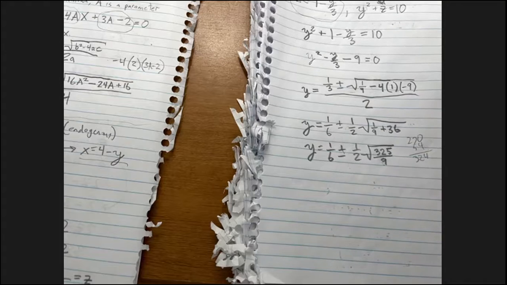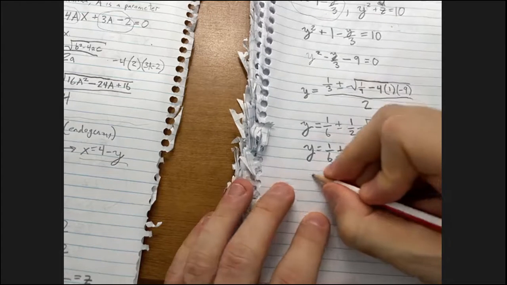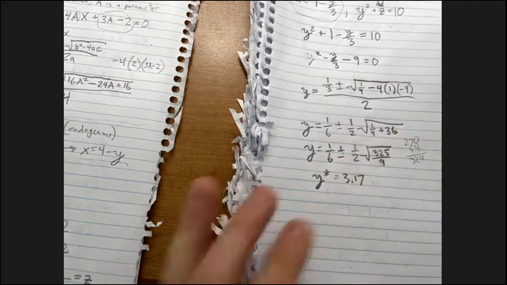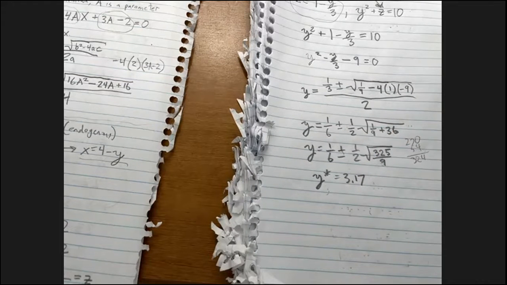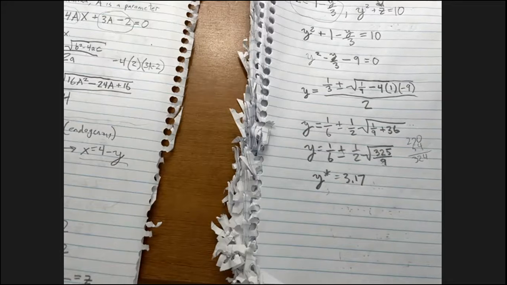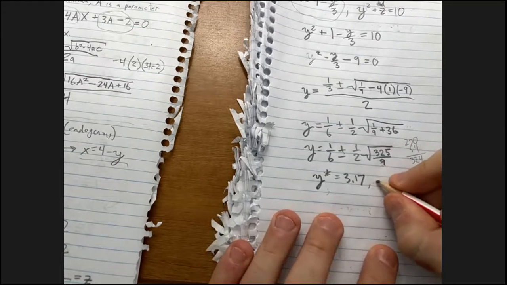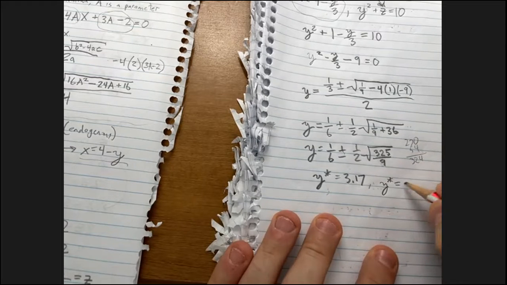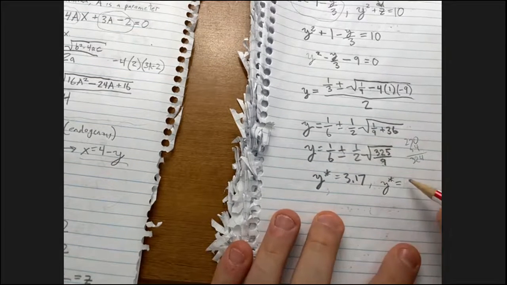And I get 3.17. I'm just going to say y star equals 3.17. That's one answer. The other one is 1/6 minus 3.0... the other one is y star equals negative 2.84.